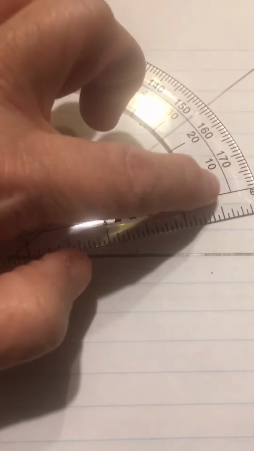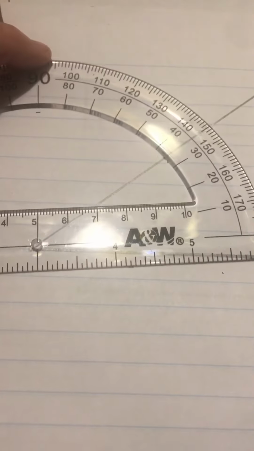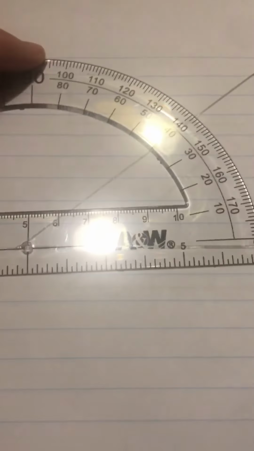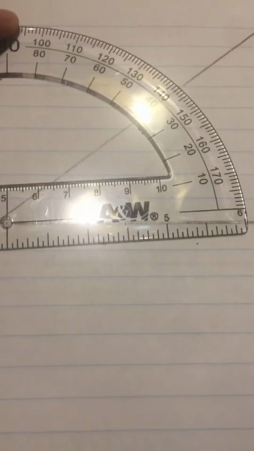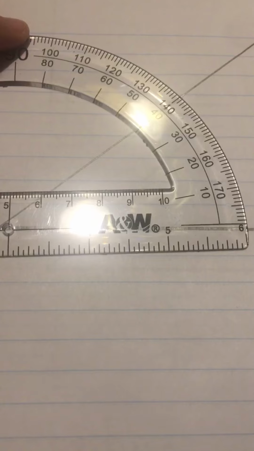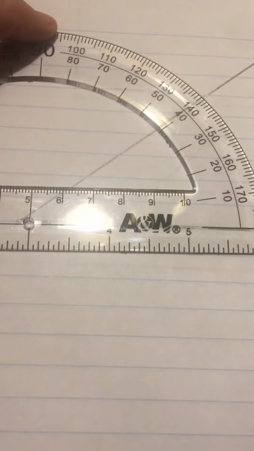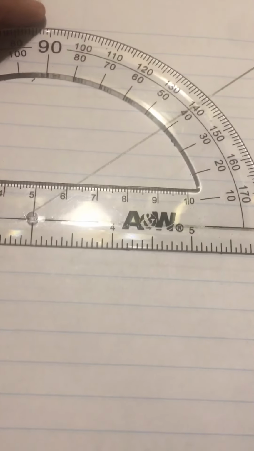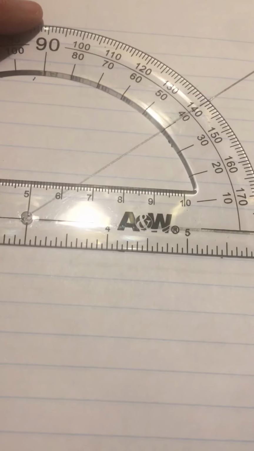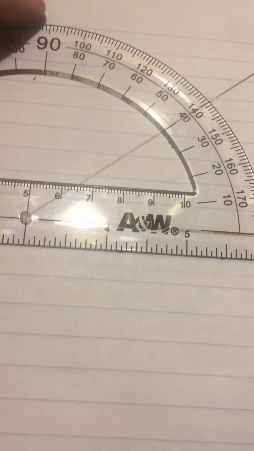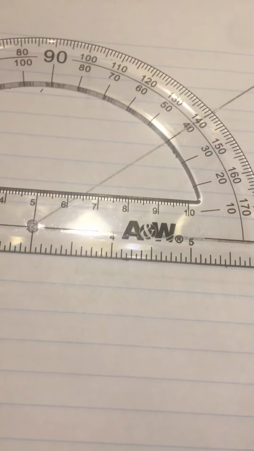And then see this little line there? That has to line up with the ray. So I got to make sure it's not there. That's wrong because see, it's not lined up. I got to move it down some so it's lined up. There we go. Now let me get it in the right position. Okay, now it is in the correct position.